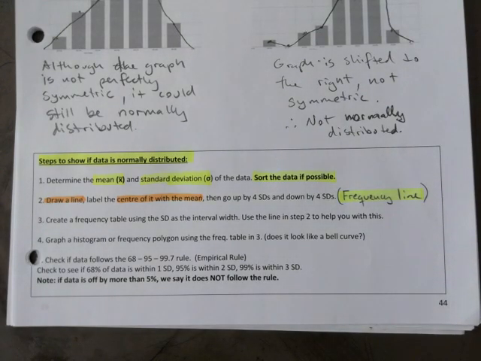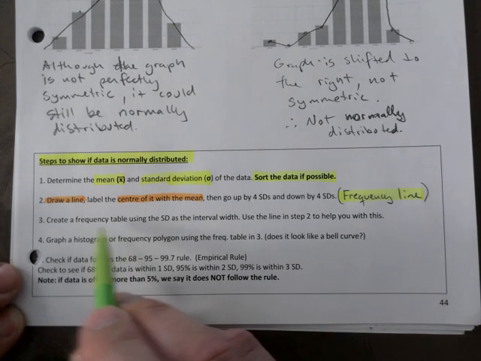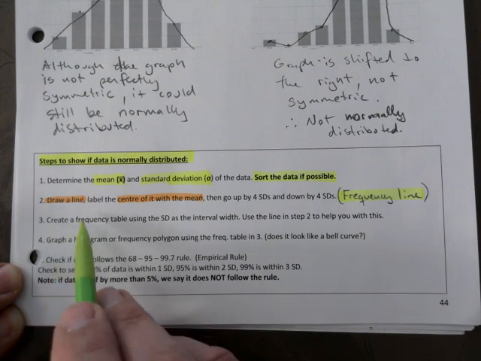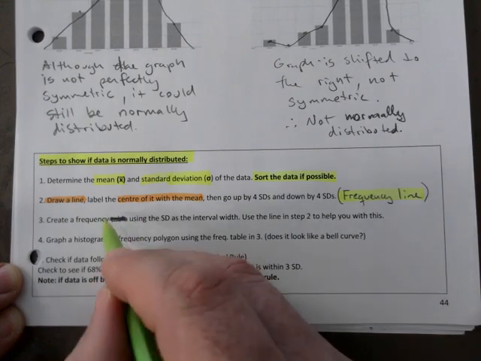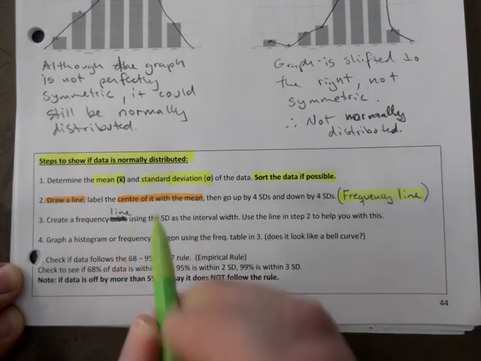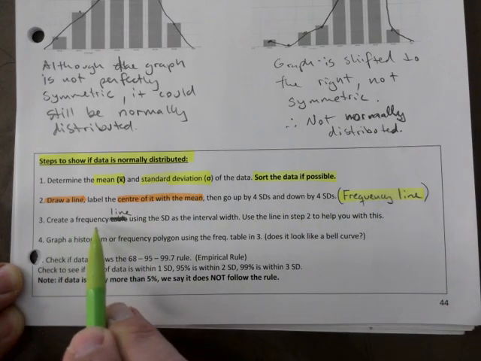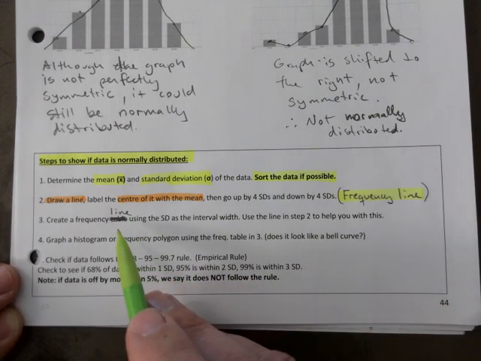And then we create a frequency table using the standard deviation as the interval. The third point, instead of making a frequency table, I'm not going to ask you to do that. I'm just going to ask you to do a frequency line. So 2 is already getting you started for a frequency line. 3 is like we're actually going to come up with our frequency line, okay?